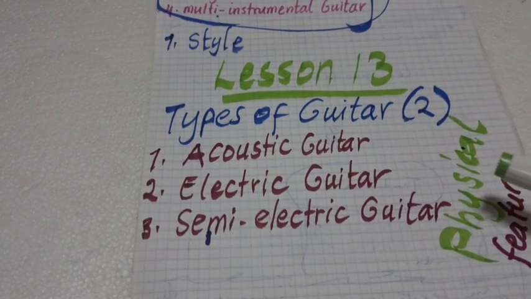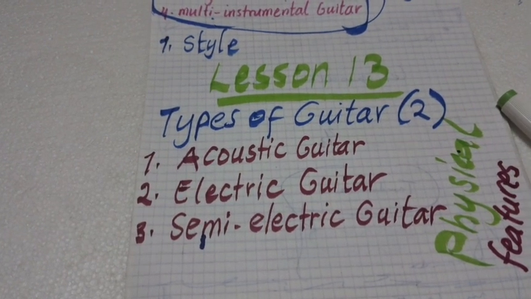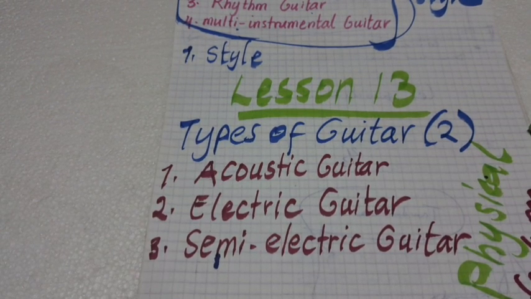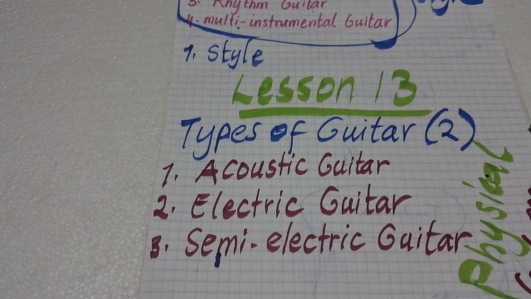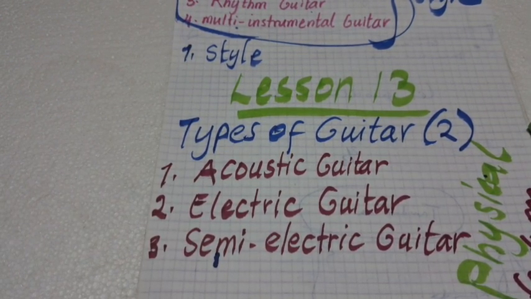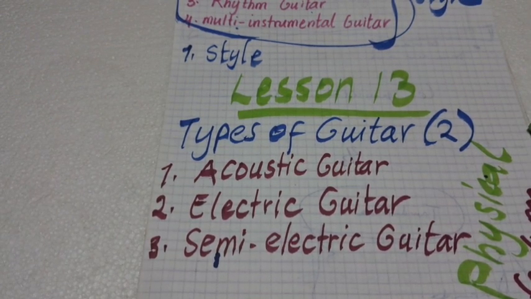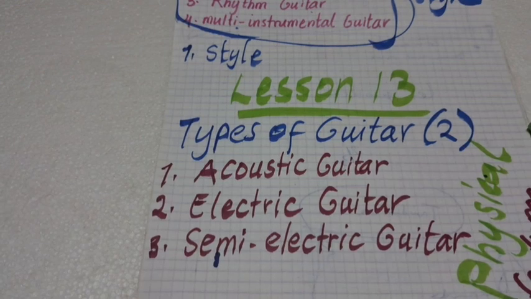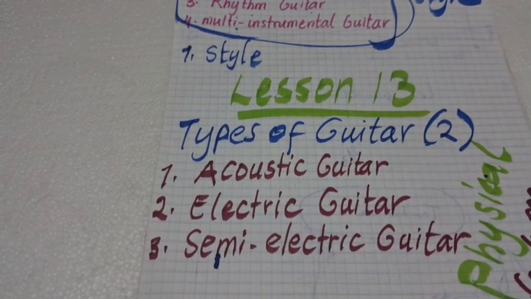The strings can either be nylon or metallic. But they are all acoustic guitar. So you can still have a division saying this is acoustic nylon guitar, or acoustic metal string guitar, but we are not going into that one.